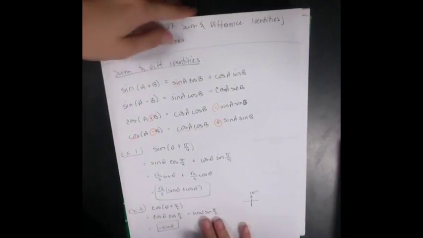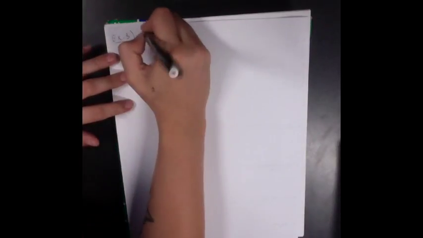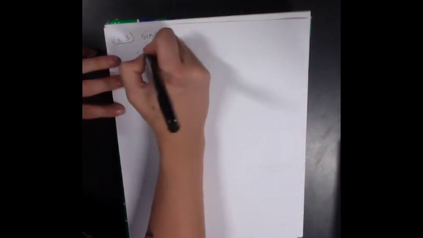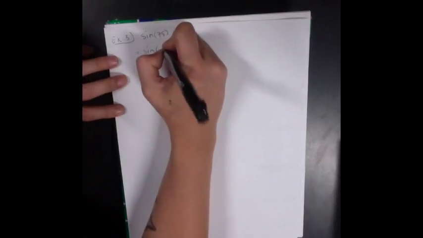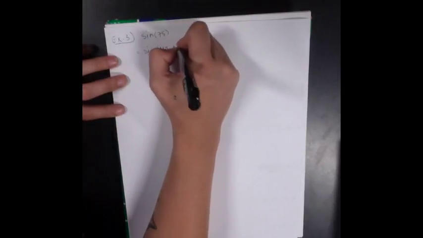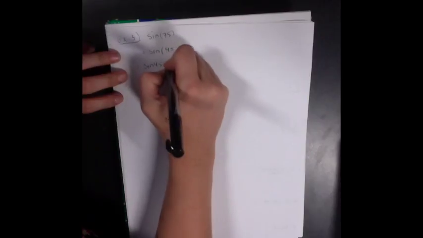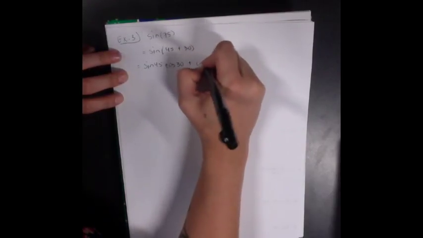Okay. All right, let's do a couple other examples. We want to find the sine of 75. Well, what we're going to do is break it up into different angles that we know. So the sine of 75 I can write as the sine of 45 plus 30, which I should know what both of those are. Okay, and I'm going to plug it into my formula. So this gives me the sine of 45 cosine of 30 plus the cosine of 45 sine of 30.